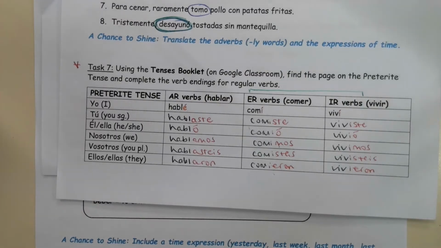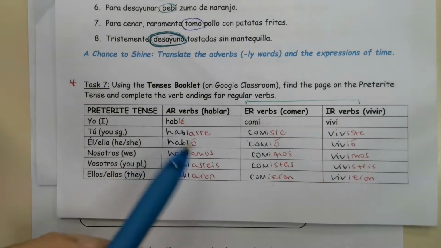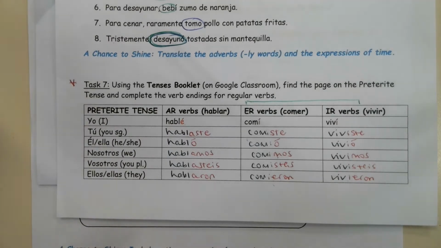Hi Year 9, so this quick video is a follow-on from the other Preterite Tense video that I've made. If you haven't watched that one, please watch that one first. This Preterite Tense video is going to be a little bit of practice of applying the Preterite Tense and also looking at some of the irregular verbs, okay?